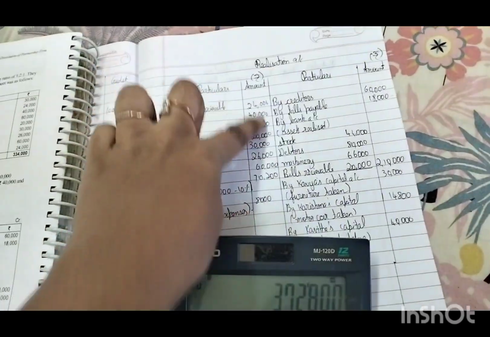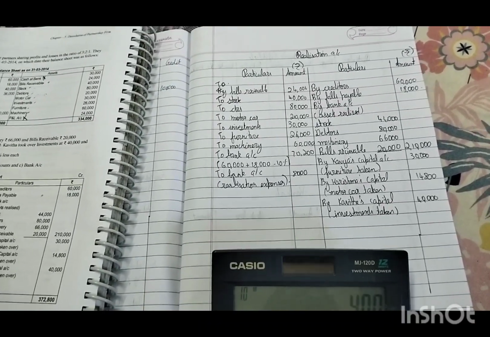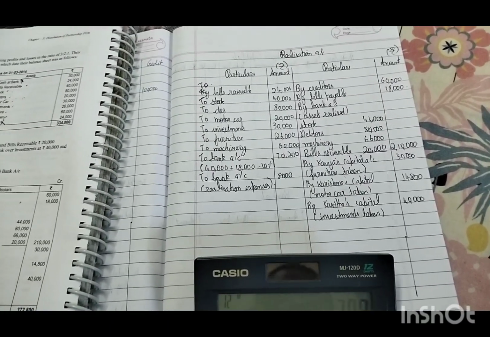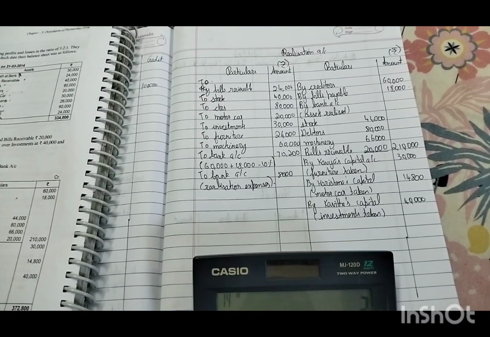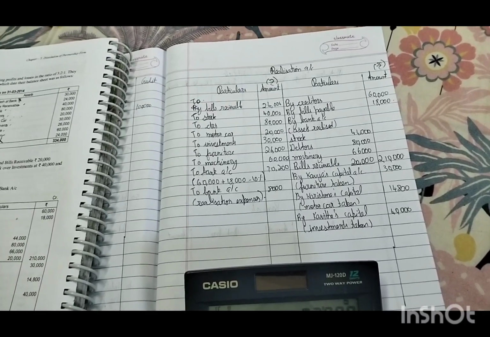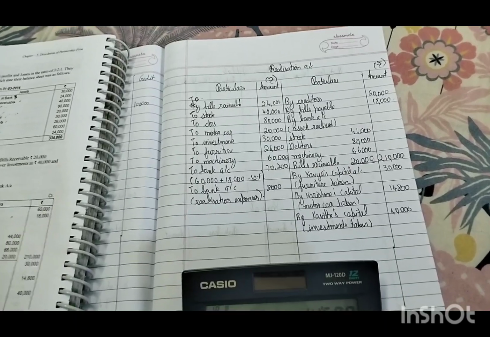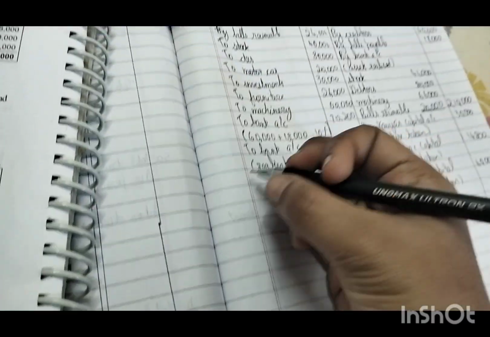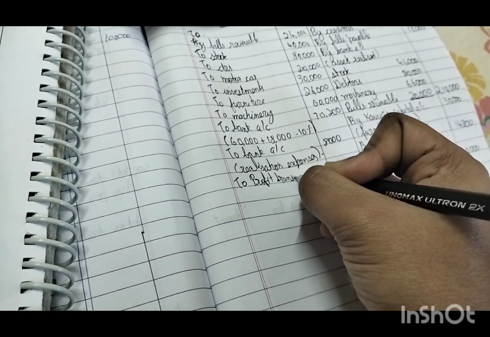So you subtract all those values: 24,000 minus 40,000 minus 80,000 minus 20,000 minus 30,000 minus 26,000 minus 60,000 minus 70,200 minus 8,000. Okay, so you get 14,600. Here it's a profit, so you write it on your debit side as profit transferred.